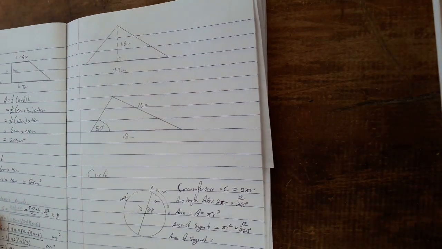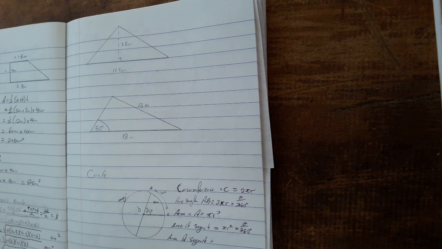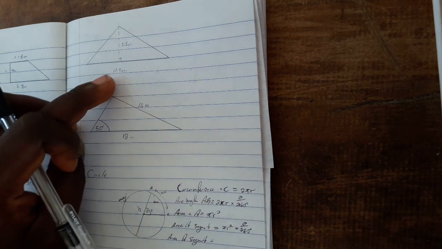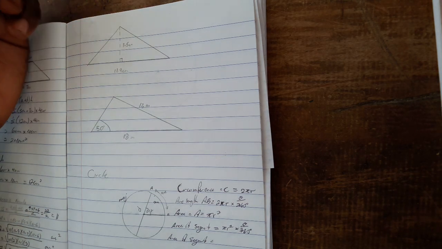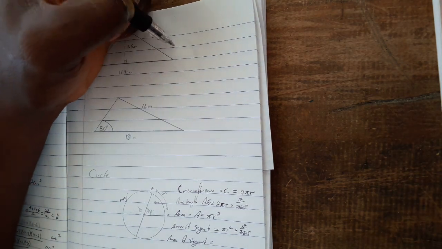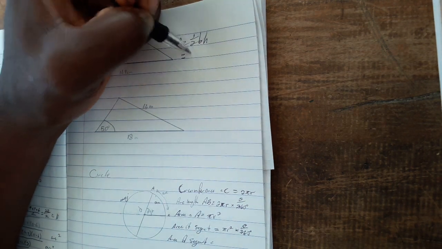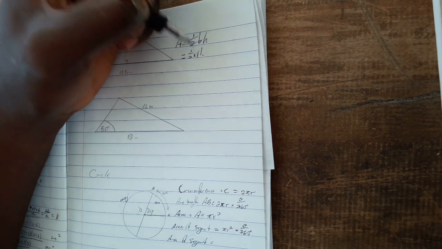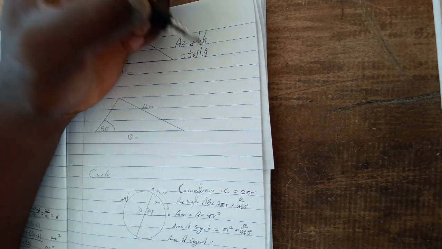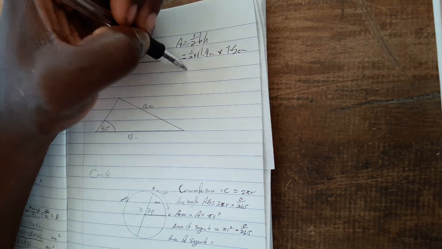Okay, so what if you're given a triangle like this? It is simple. As long as we're given a vertical height, like in this case, the vertical height is always connected to the right angle. We use this formula: the area is equal to half base times height. So it's half of the base, which is 11.9 centimeters, times the height, which is 7.5 centimeters.